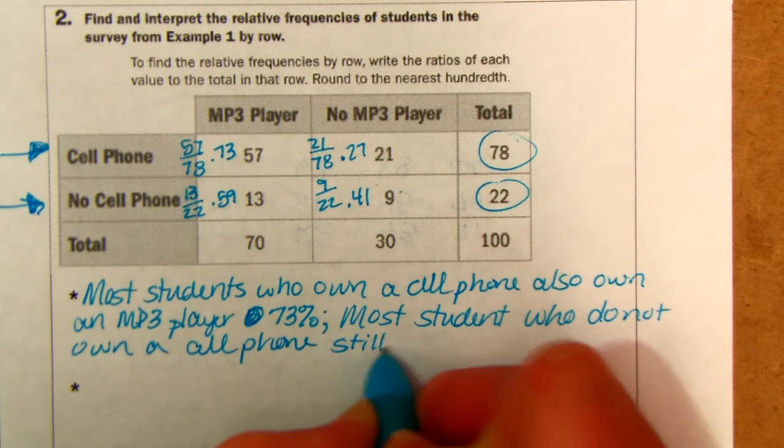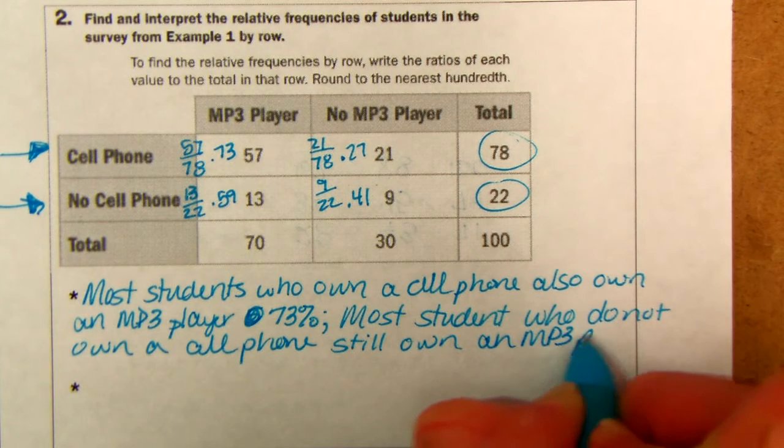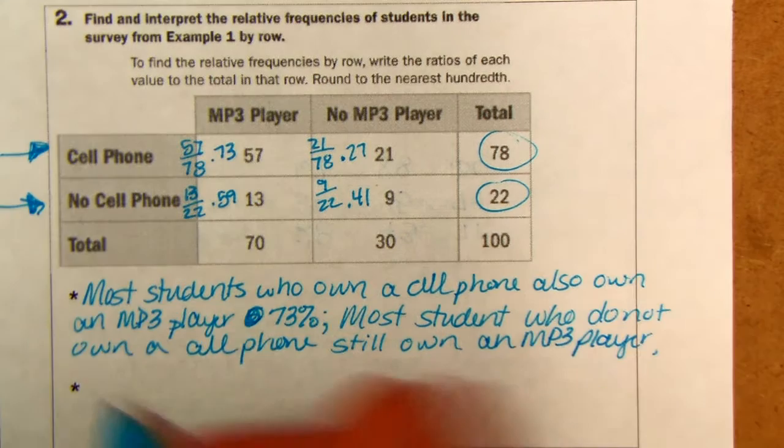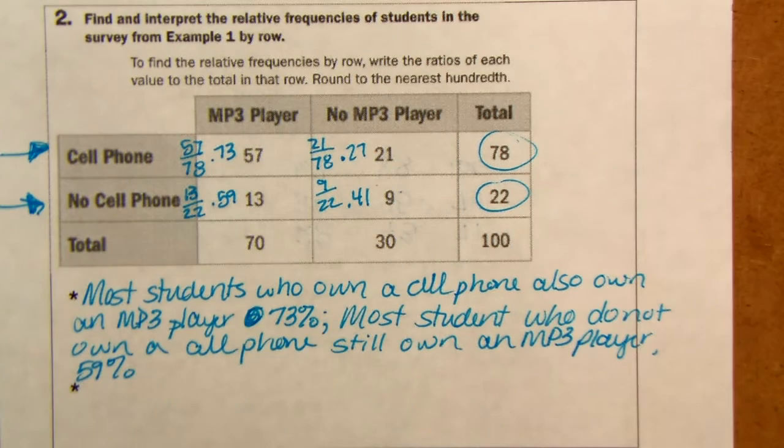And just to show you I mean business, I'm going to say 59%. Now, it's not really a big majority, like the 73% was pretty big. Okay, so that's by row. All right, by column, now I'm going to take the column total.